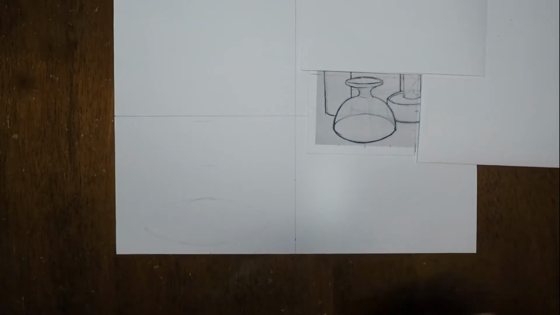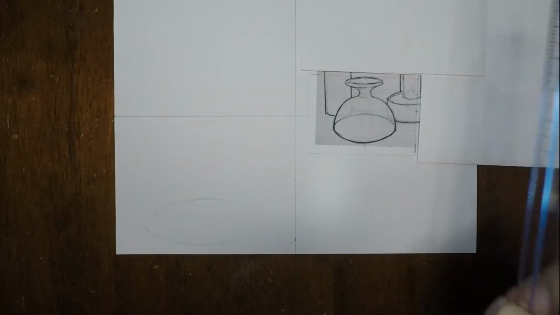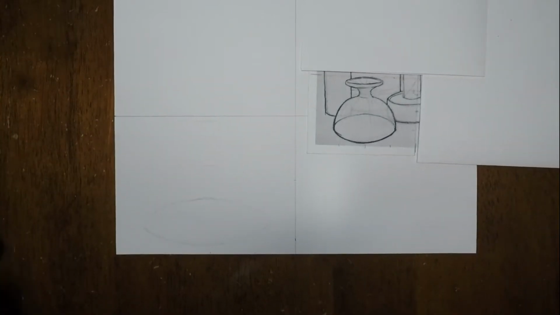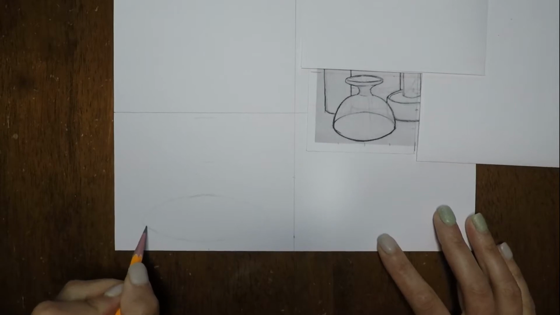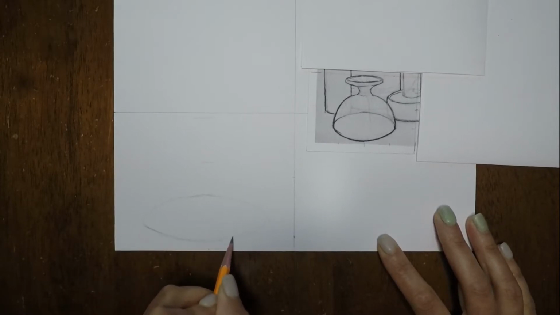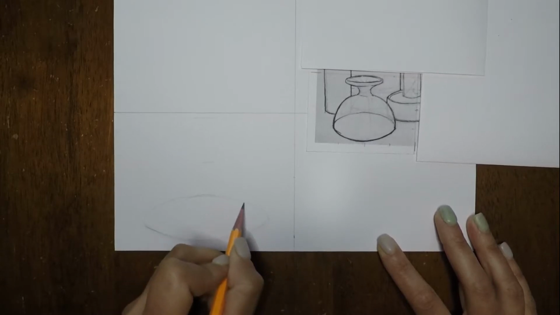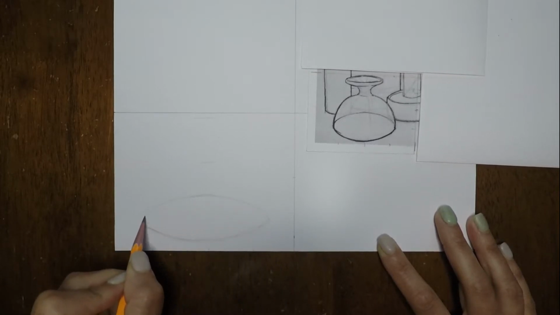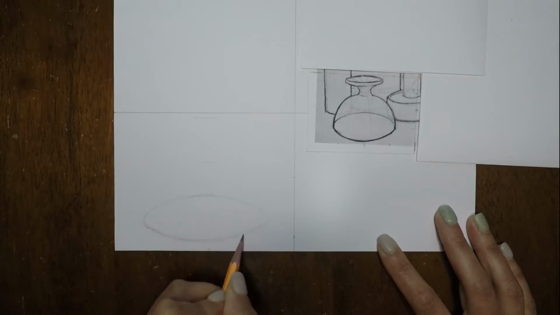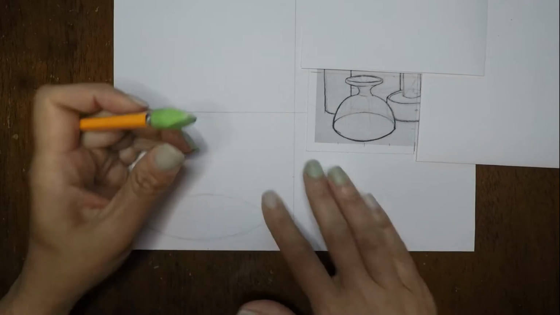Okay, so now I'm going to put a light vertical line just like I did in the other activity right before this. Remember when we drew bottles from symmetry, we added a line. Just trying to round this a little. I can fix it after though. Making it nice and loose at first.